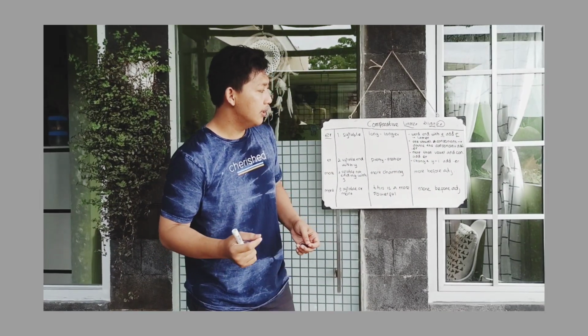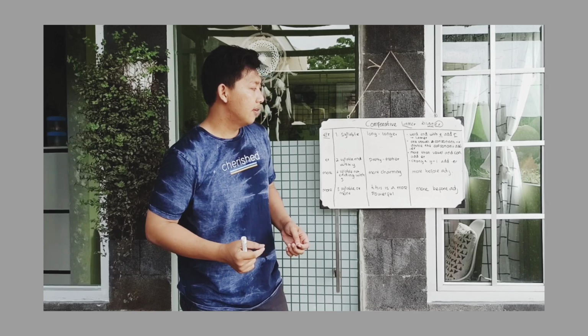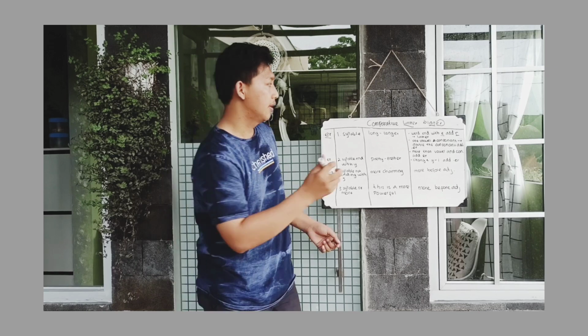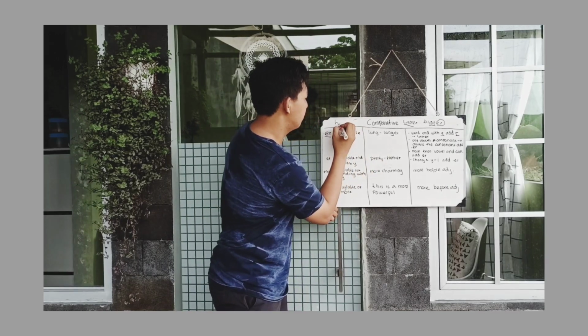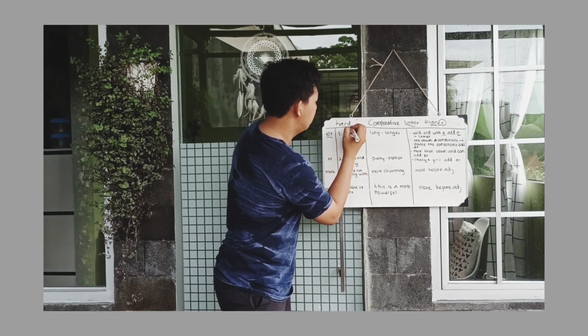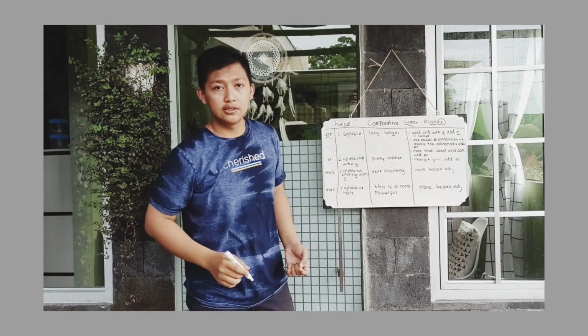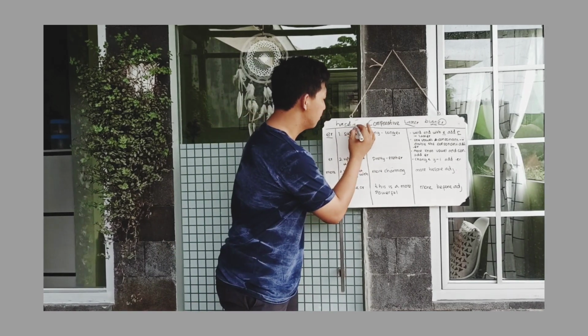And number 3, if more than one vowel and consonant, only add er. For example, the word hard. Two consonants, so just add er.